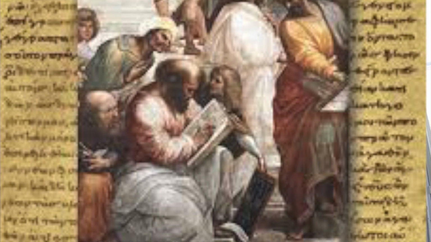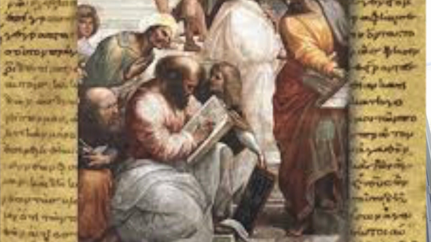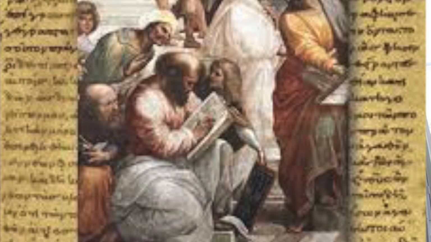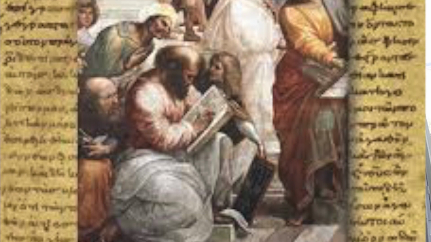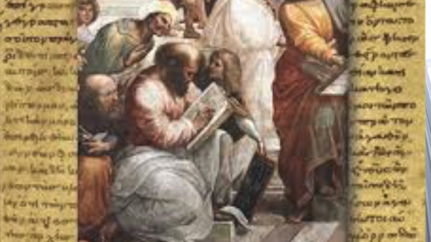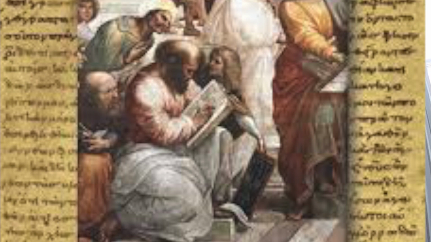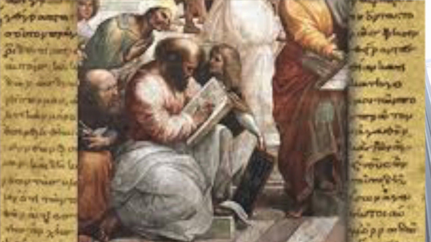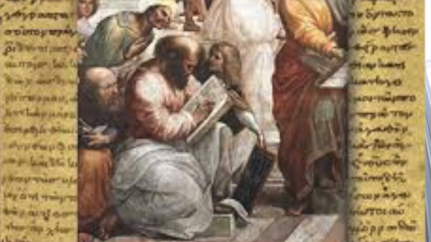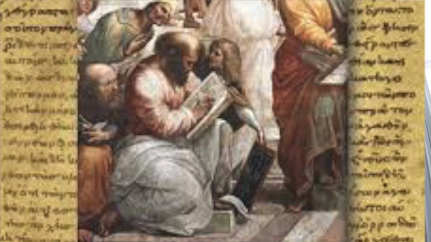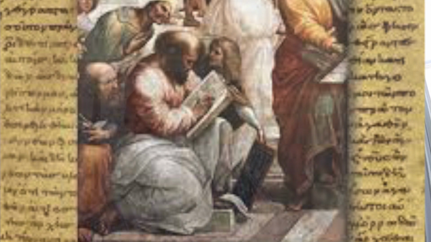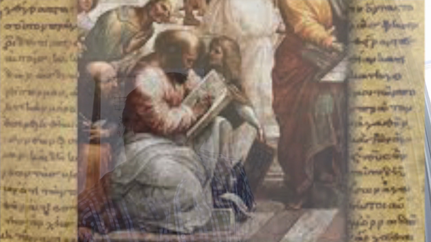And so when he went back to his hometown on the Greek island called Samos, and he wanted to really share what he knew from his travels, he discovered that people were not very receptive to his ideas. And so he went away and traveled to southern Italy, and there he created his school.